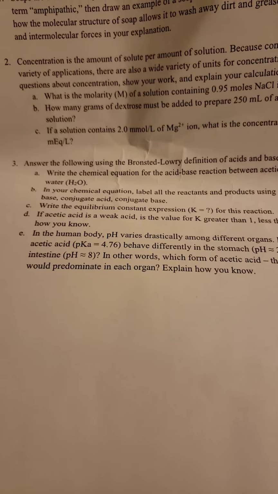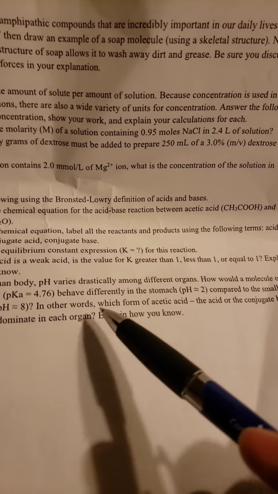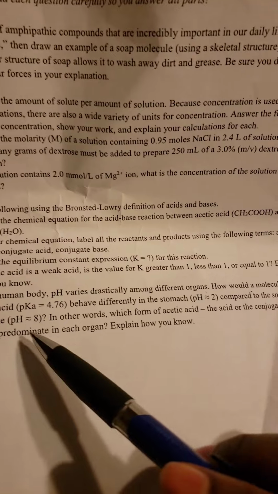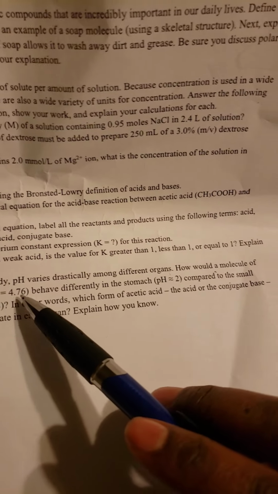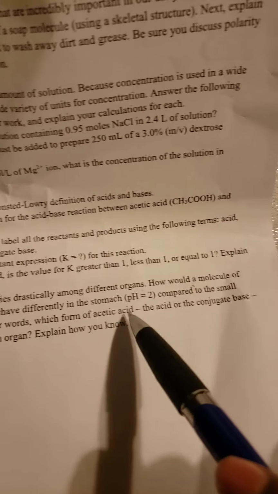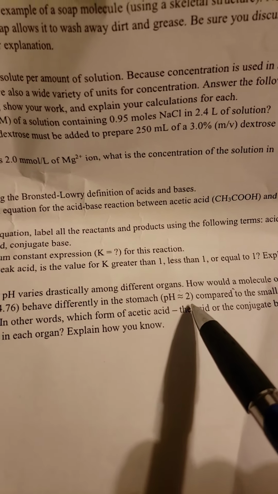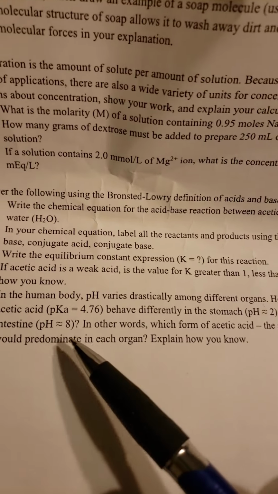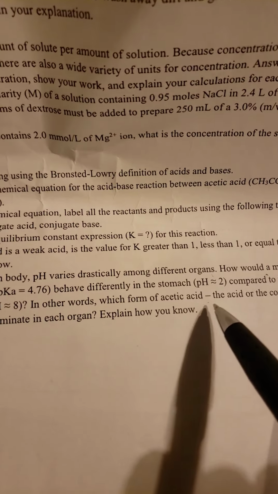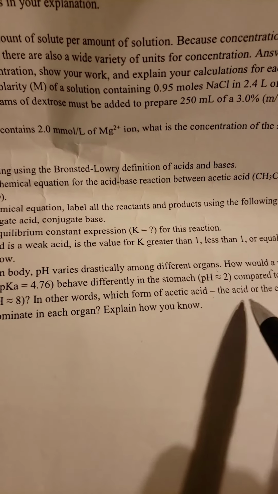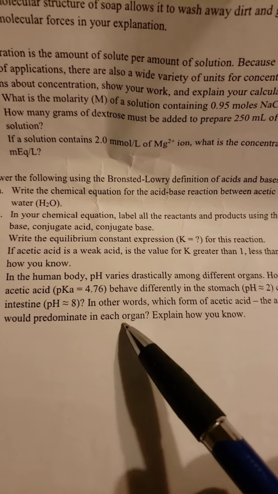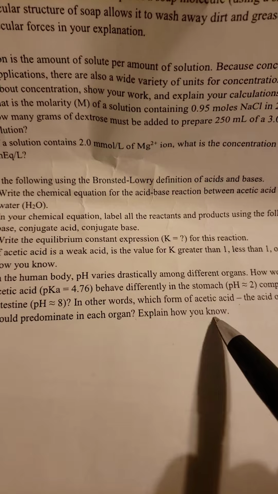In the human body, pH varies drastically among different organs. How would a molecule of acetic acid, pKa equals 4.76, behave differently in the stomach, pH equals 2, compared to the small intestine, pH equals 8? In other words, which form of acetic acid, the acid or the conjugate base, would predominate in each organ? Explain how you know.